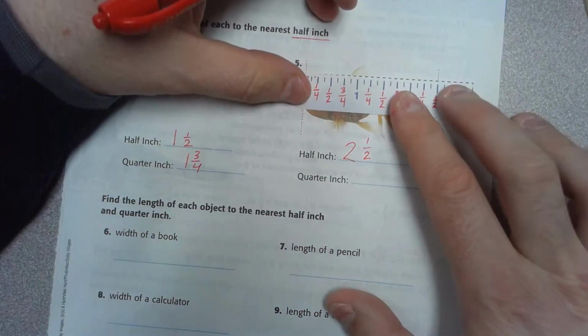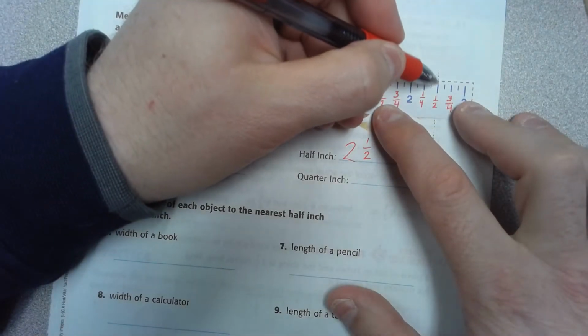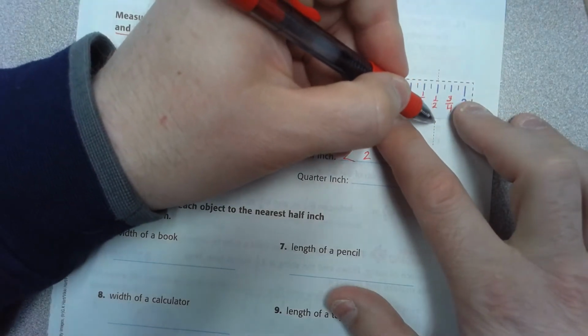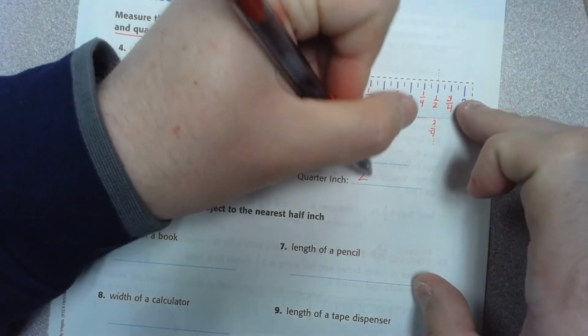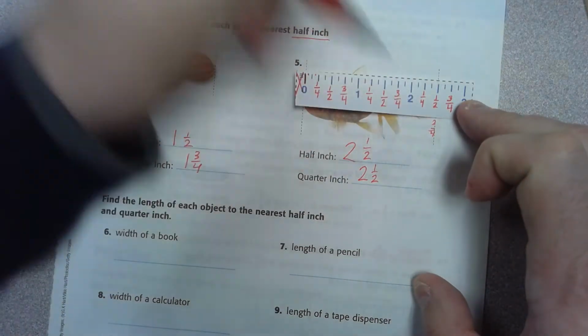And then to the nearest quarter of an inch, well, like we said earlier, remember this is actually 2 1/4, right? So we can actually say that this is also 2.5 because that is a quarter of an inch.